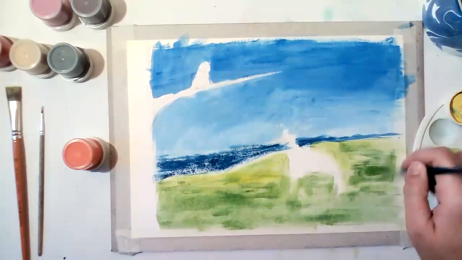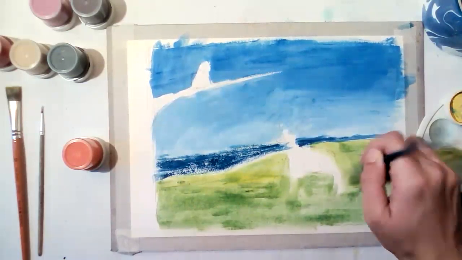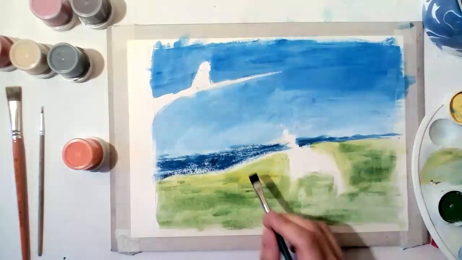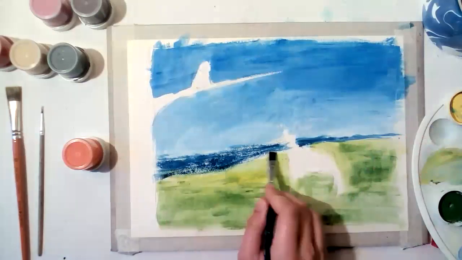Okay. And again, I'm not fighting too much. I let some color on and I'm leaving it to dry.